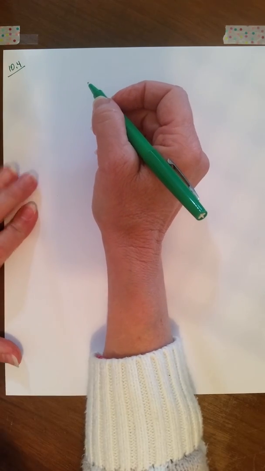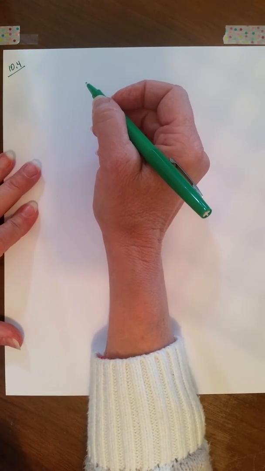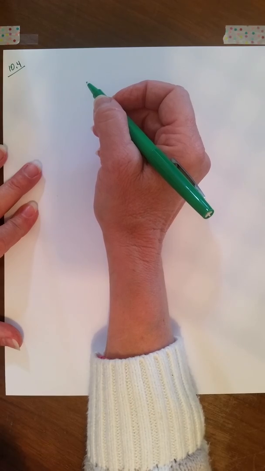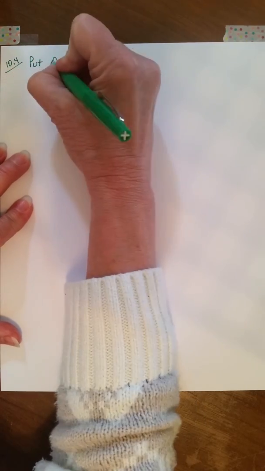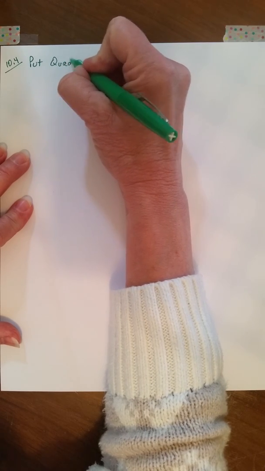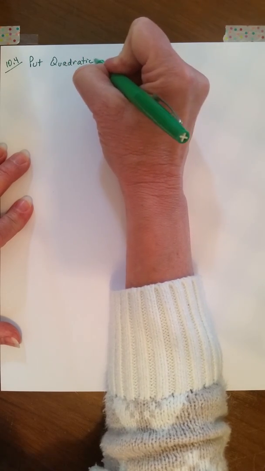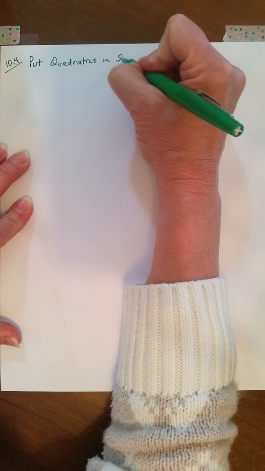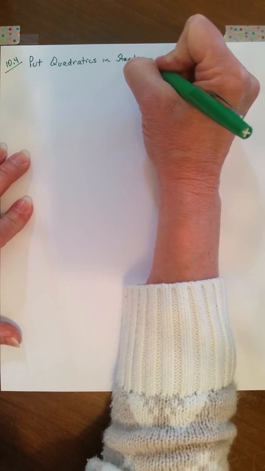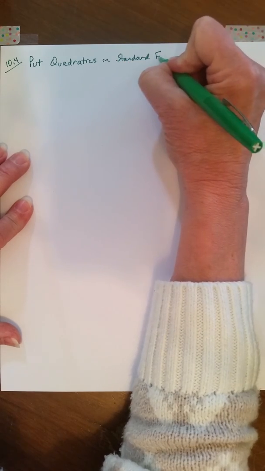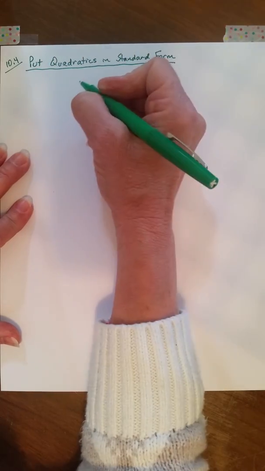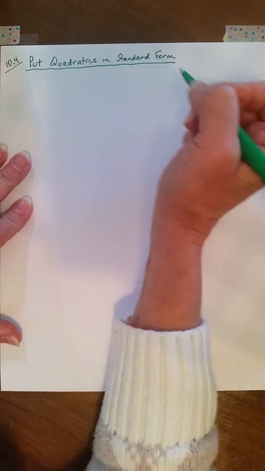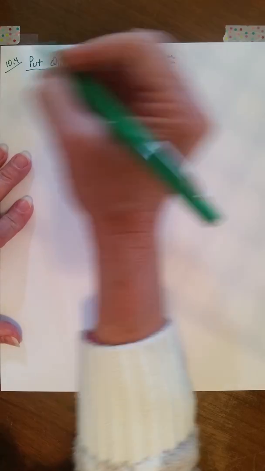What we're going to look at today is putting quadratics in standard form. We know we've talked about quadratics. Quadratics have an x squared term and you graphed them and you all did very well.